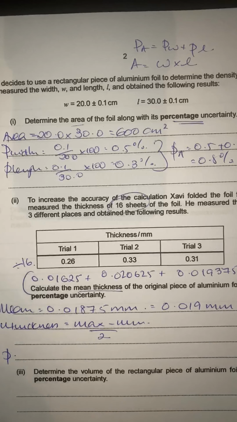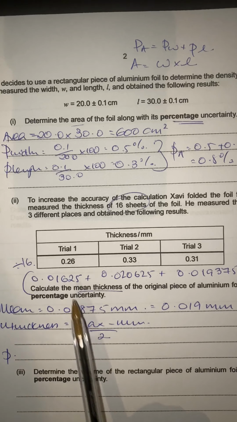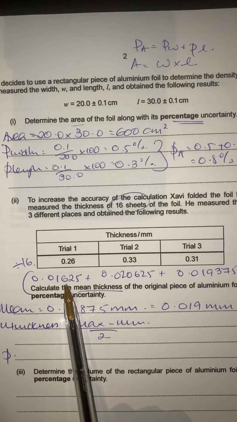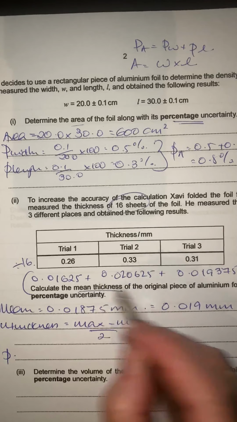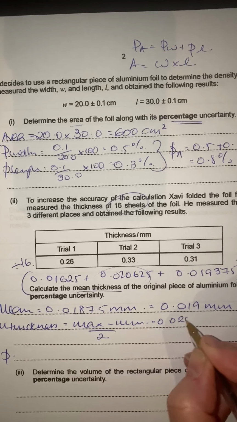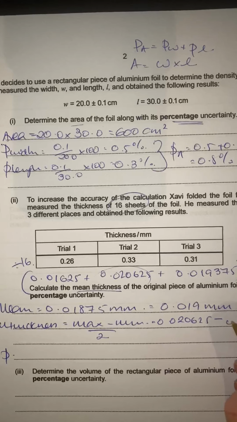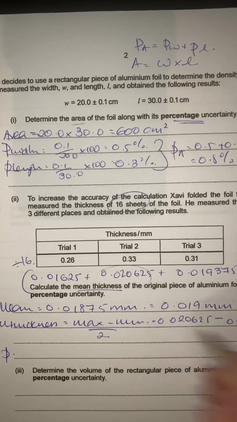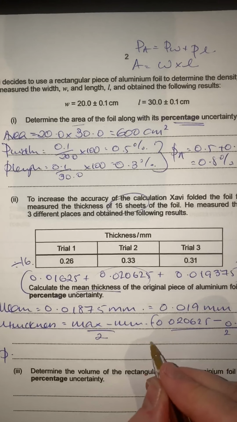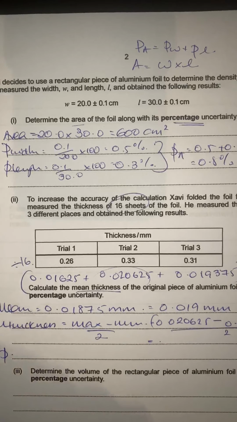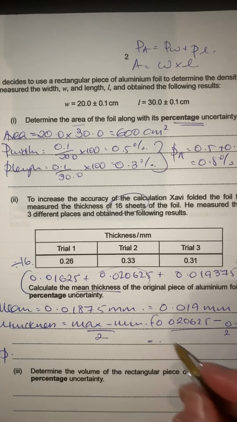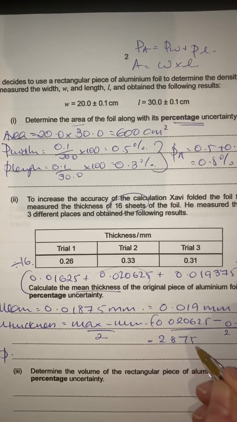So the maximum value for a single thickness, that's my biggest number there, is 0.020625, take away the smallest number, which is 0.01625, and that's over 2, and the answer for that is 2.875.